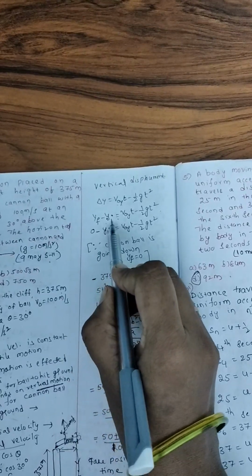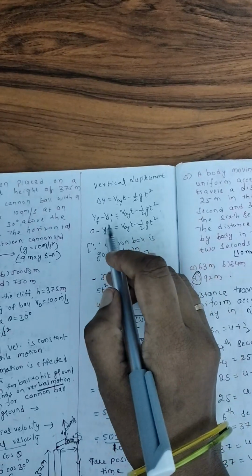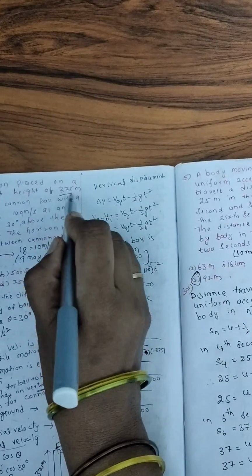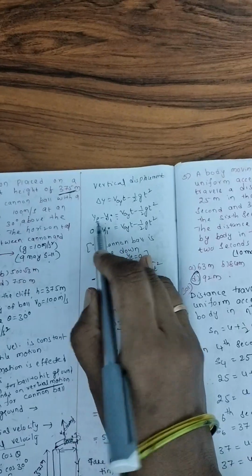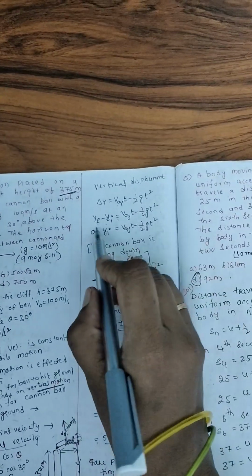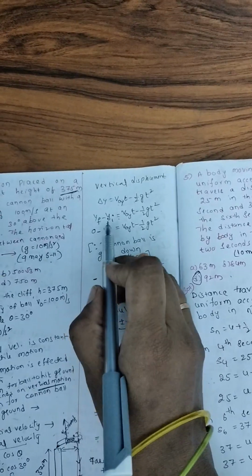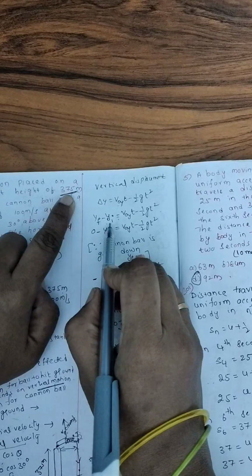Now, for the cannonball we have the initial displacement. How much did he give? The height is 375. Is the final height given? No, it is hitting the ground. So how will we have the final height? The final height is 0, and the initial height he already gave as 375 meters.